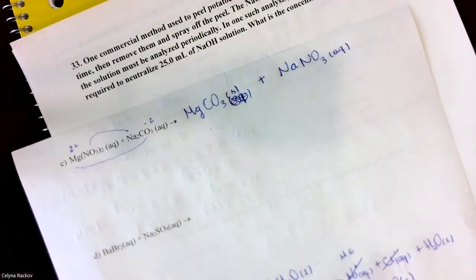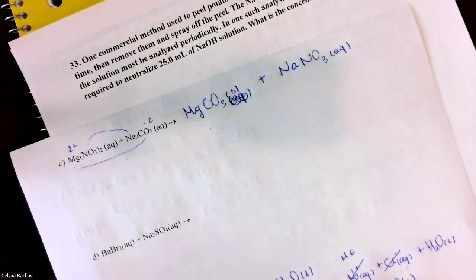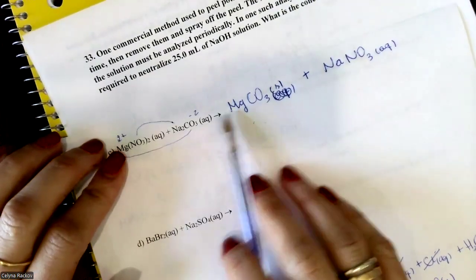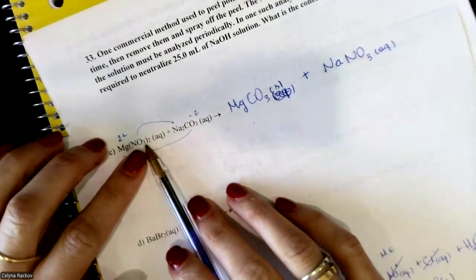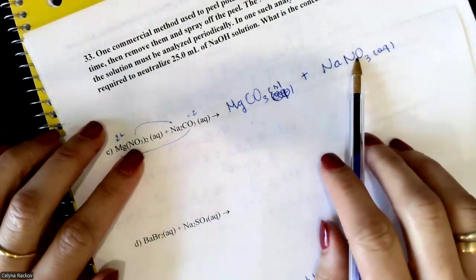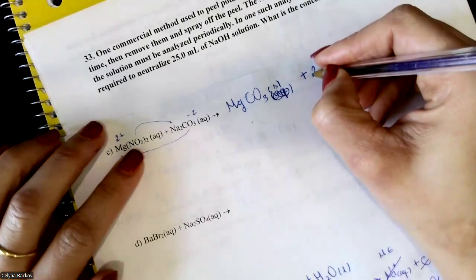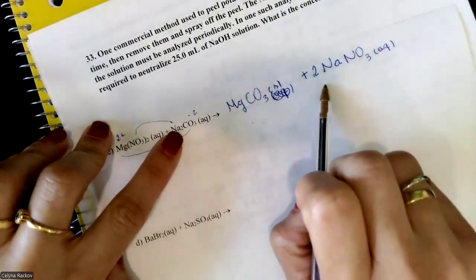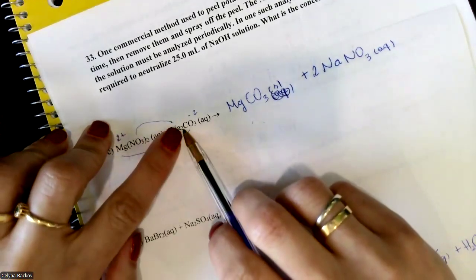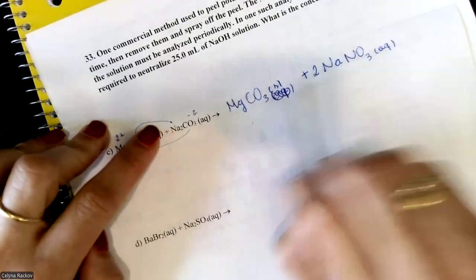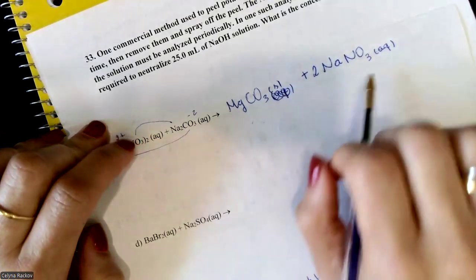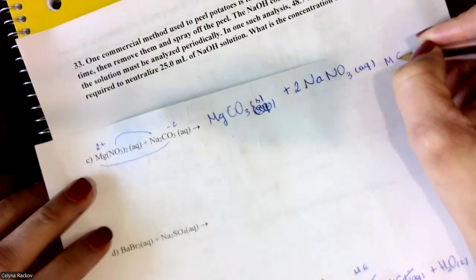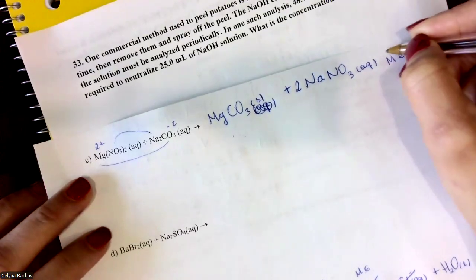Now let's balance. You need to balance, right? One magnesium, one magnesium. Two nitrates, one nitrate here. Let's add it: two nitrates in front. Sodium has a 2, now we also have a 2. Carbonate 1, carbonate 1. So yes, now this equation is balanced. This is the molecular equation, right?